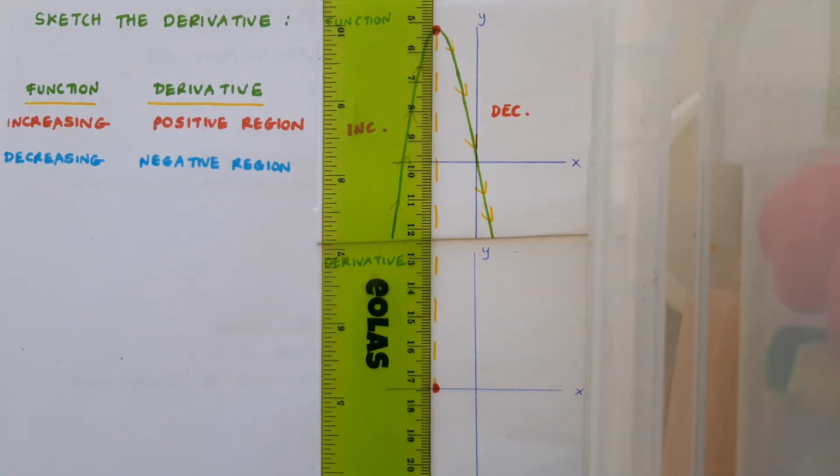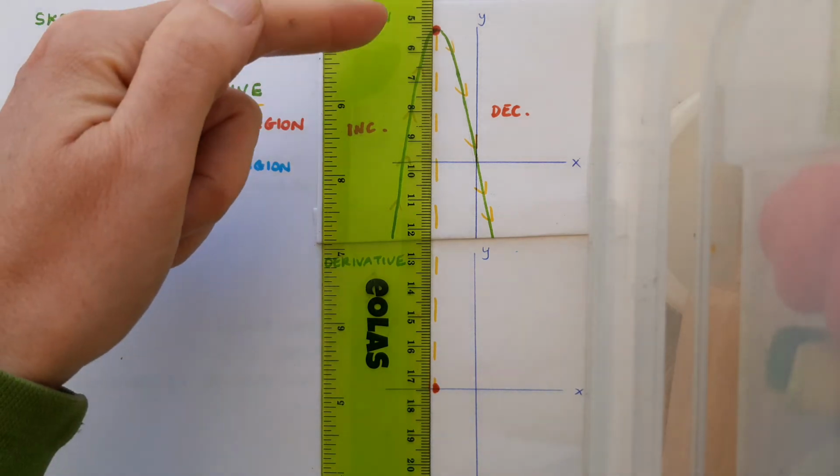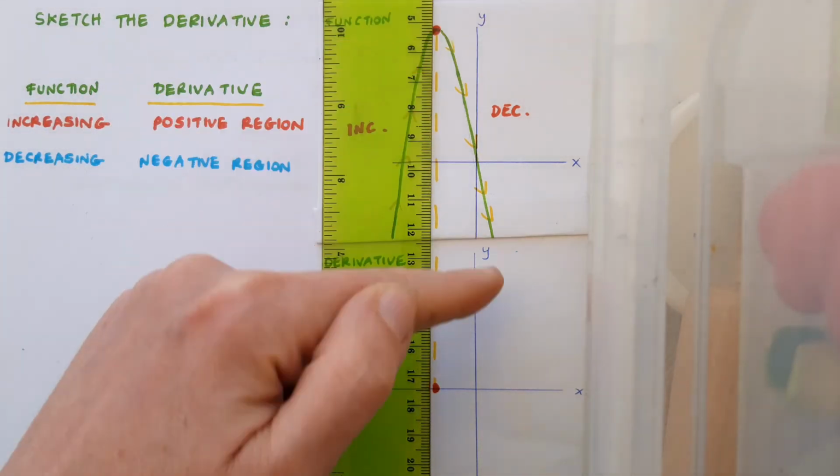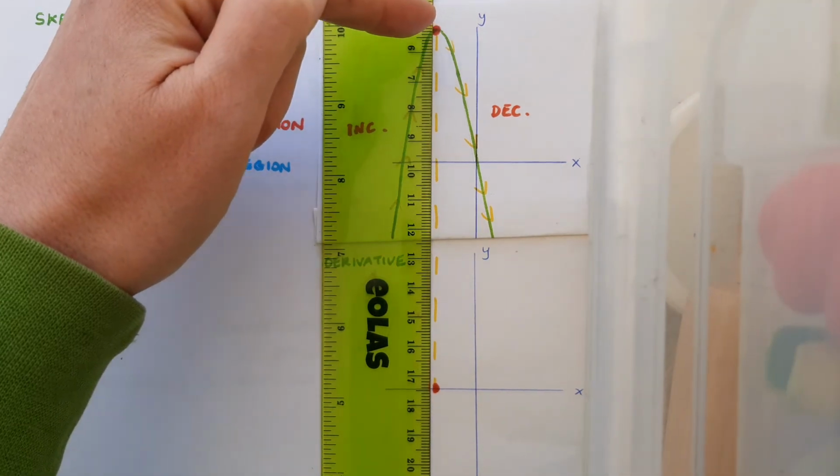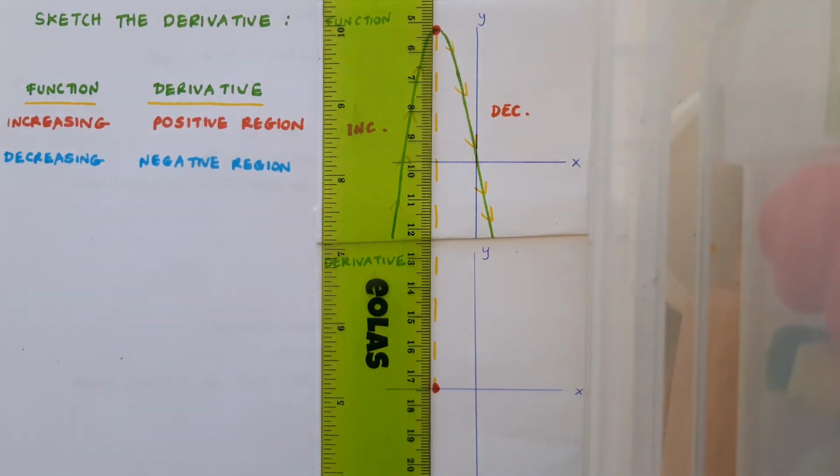And I'll mark that point in. And again, this is really the purpose of having my two diagrams lined up, having the y-axis lined up in order to be able to line up the turning point with this point on the x-axis.